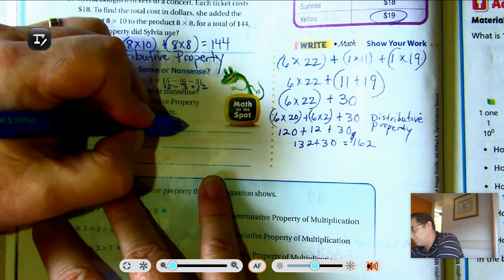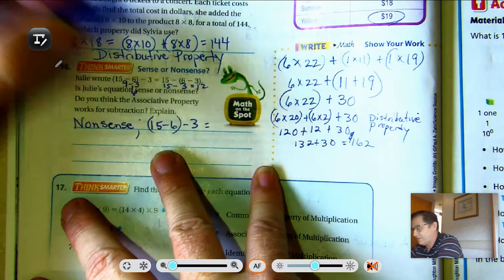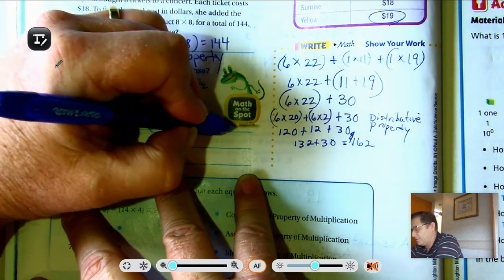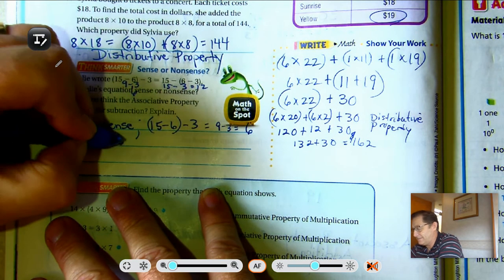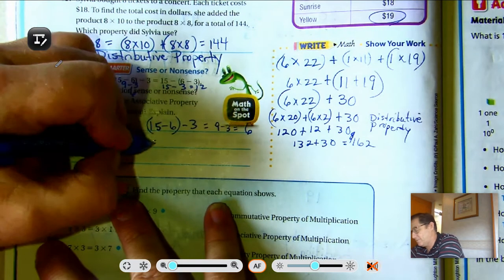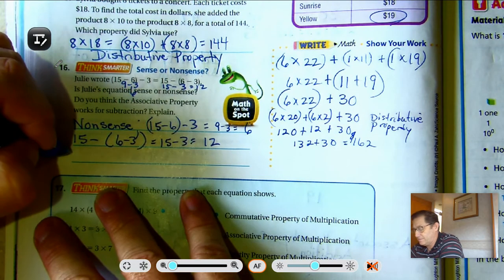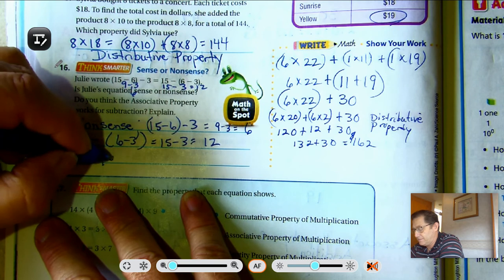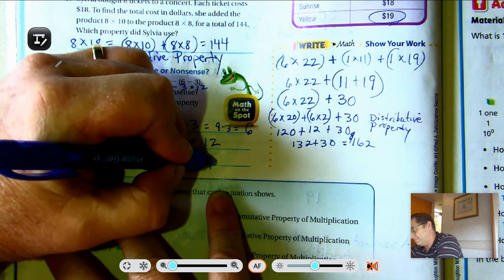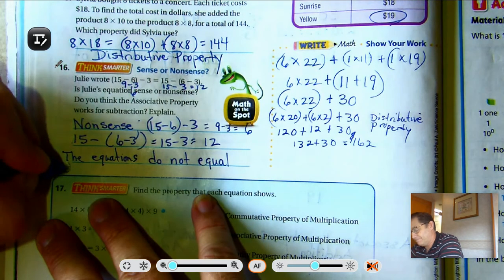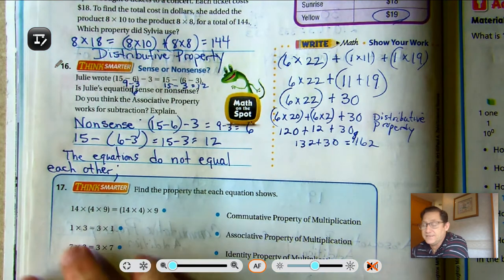Because remember, you have to do what's in parentheses first. So in this case, 15 take away 6, then minus 3, is 9 take away 3, which is 6. 15 take away the difference of 6 and 3 would be 15 take away 3, which is equal to 12. Equations do not equal each other. The associative property does not work for subtraction.